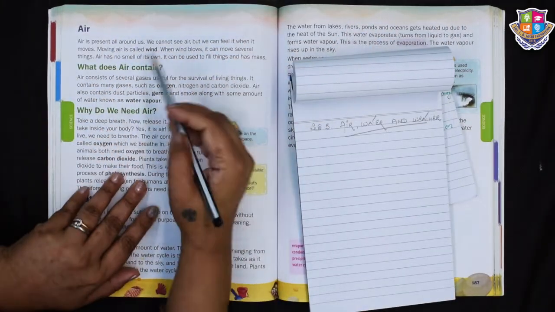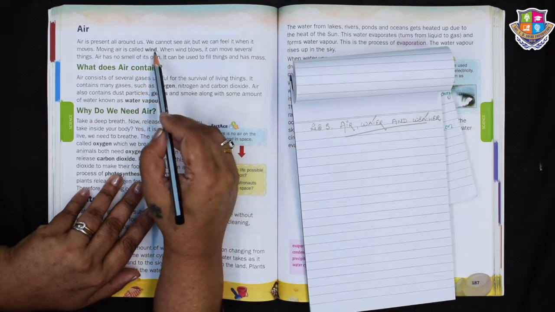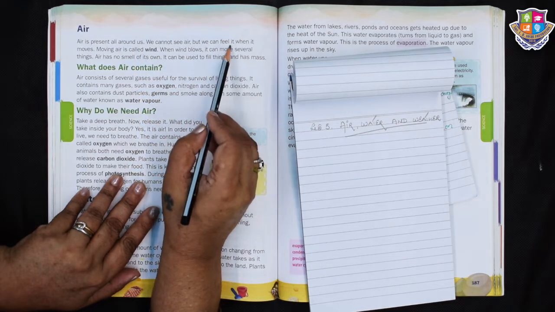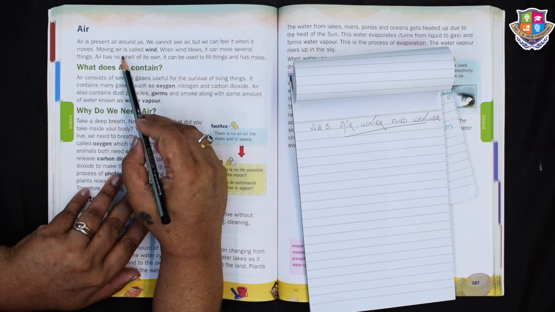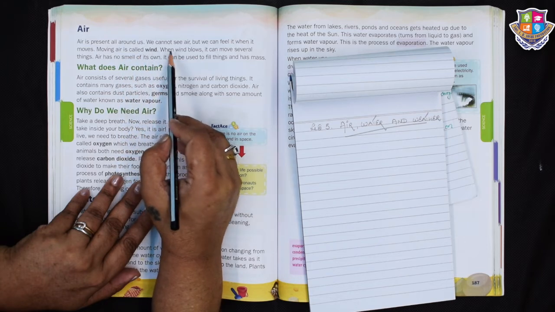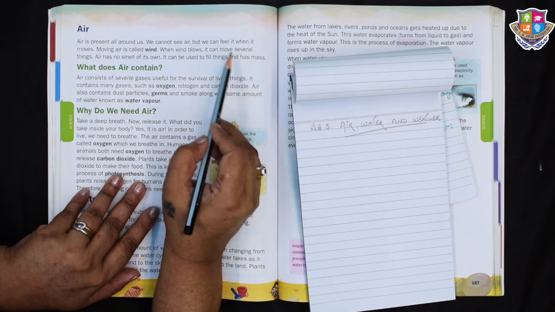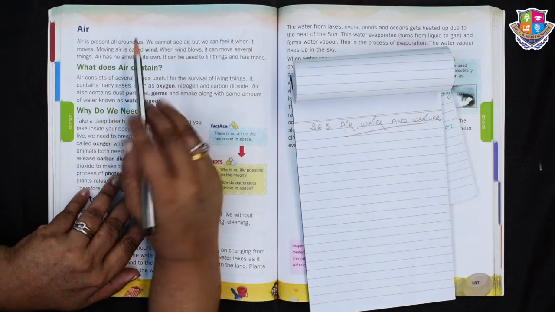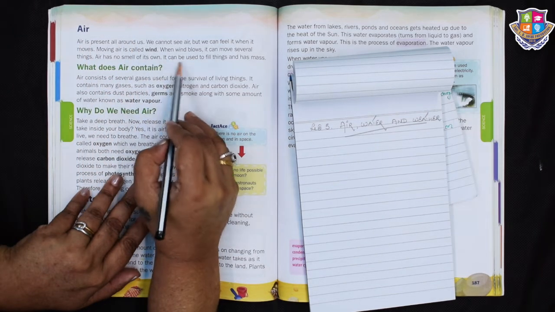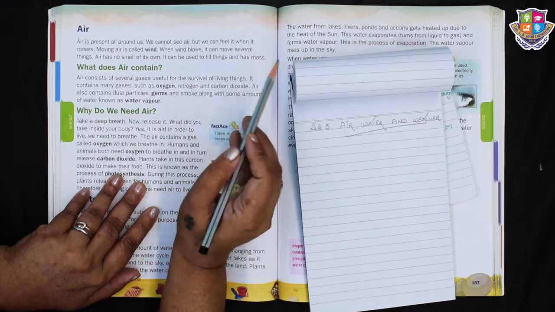Air. Air is present all around us. We cannot see air, but we can feel it. When it moves, moving air is called wind. When wind blows, it can move several things. Air has no smell of its own. It can be used to fill things and has mass.